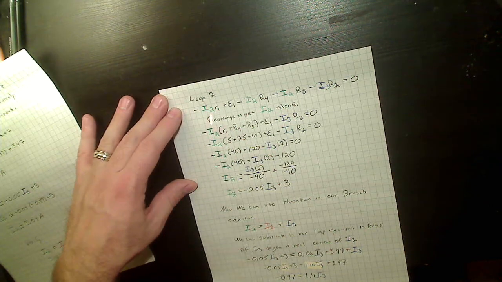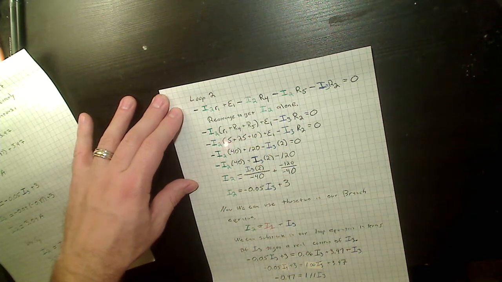So I just start here and pull out minus I2, and then I pull out R1, R4, R5, and I'm left with E1 minus I3. Plug in all the values that I know, and then do the condensing. Here I'm going to move I3 and 120 to the right side of the equation, and I'm going to divide both sides by minus 40.